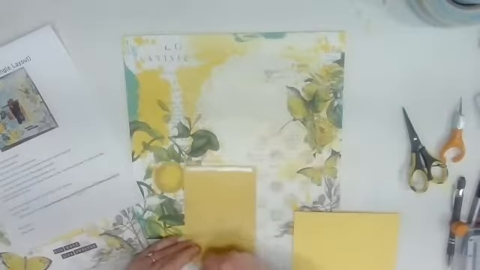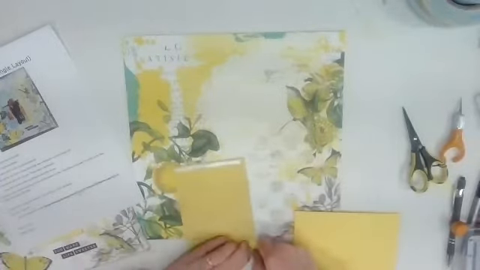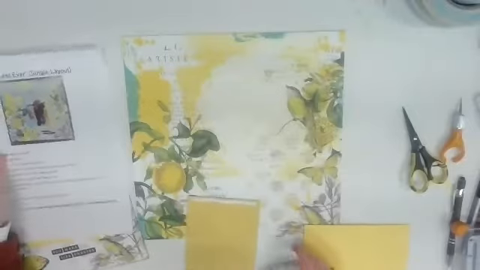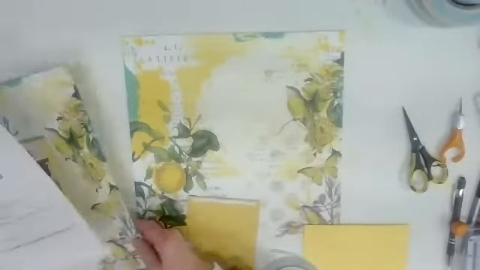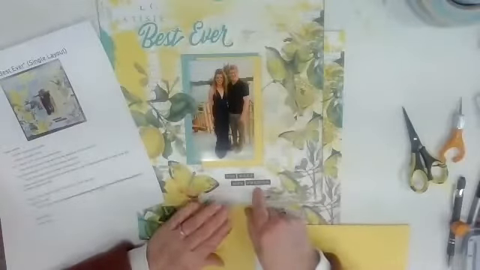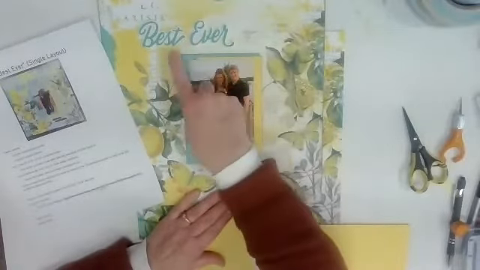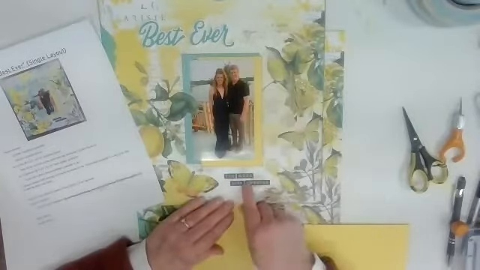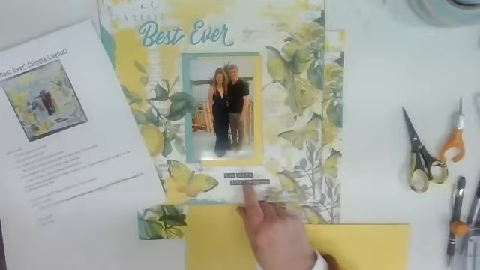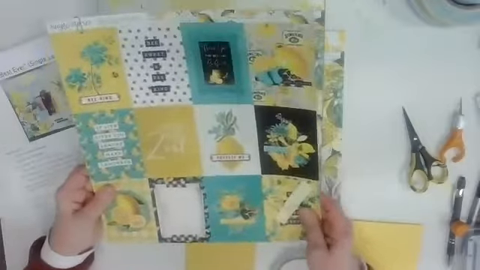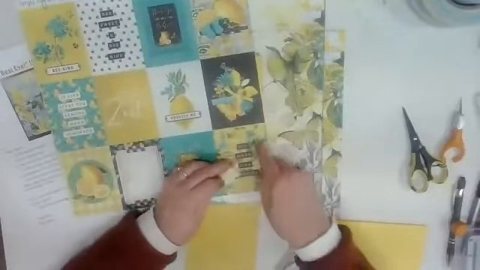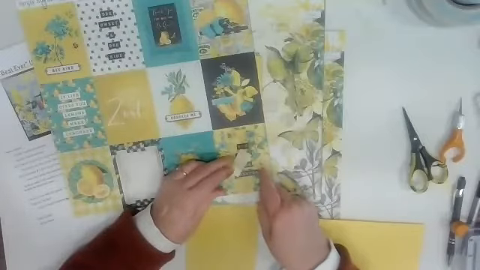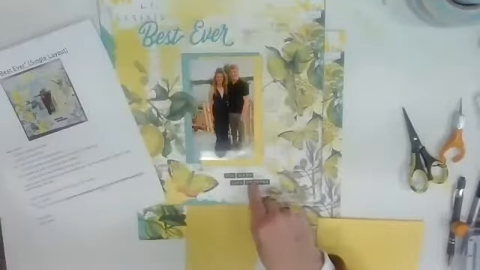Okay, guys, I'm just going to finish this up. Once again, it's just mats that you put on. On the original, I put the words "You Make Life Sweeter," and I put "Best Ever." Choose what you want to put according to your pictures. This "Life is Sweeter" came from Elements 15212. I think that's this one right here in the corner. "You Make Life Sweeter." I fussy cut those out, and I just put them on here on the bottom.